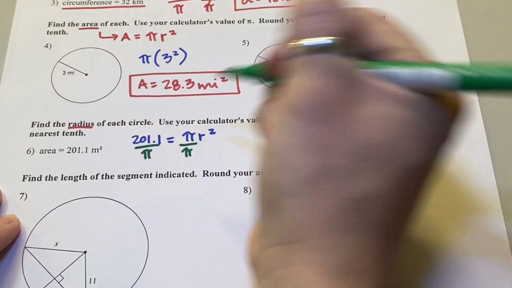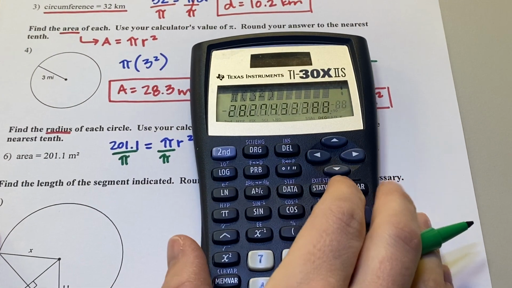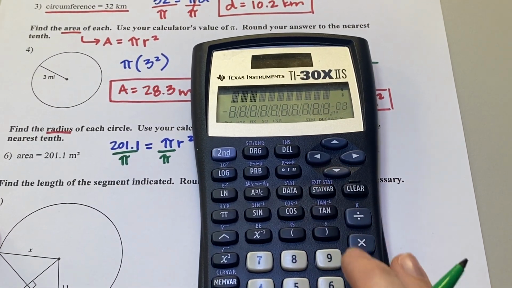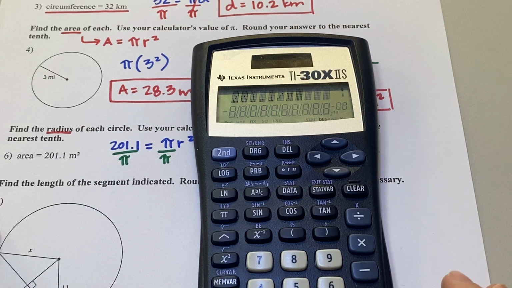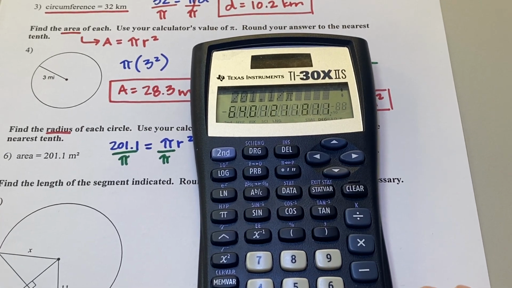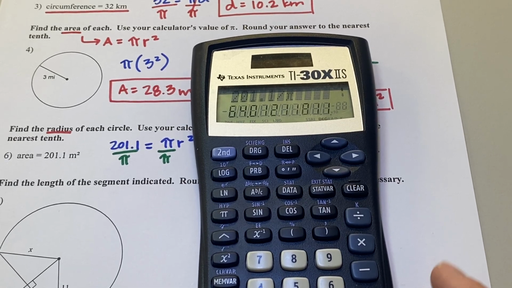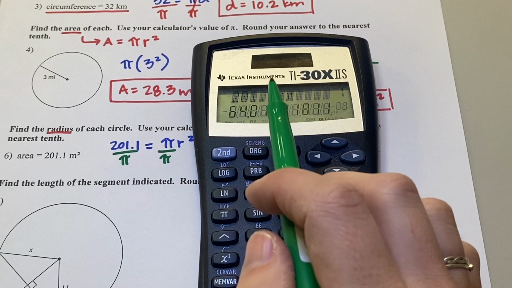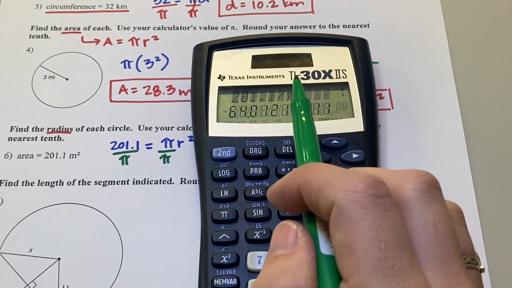So in your calculator, let's do 201.1 divided by pi. And just to make sure we're as accurate as possible, let's take it to 4 decimal places. So 1, 2, 3, 4. The 1's not going to change it.